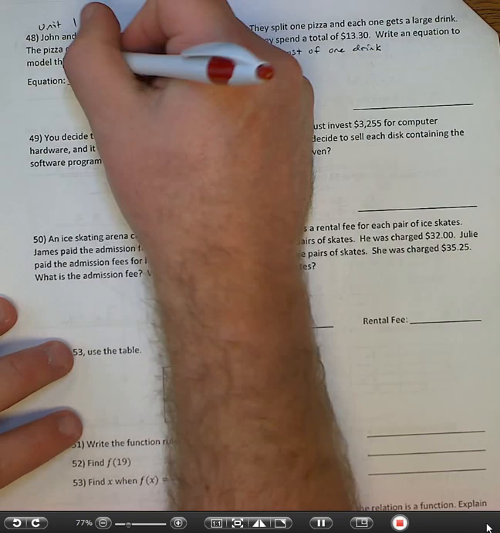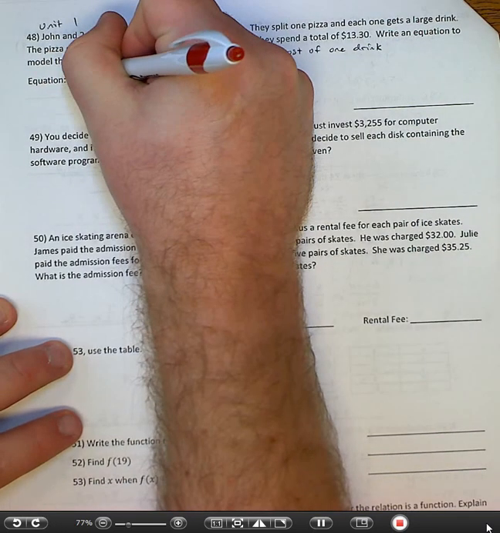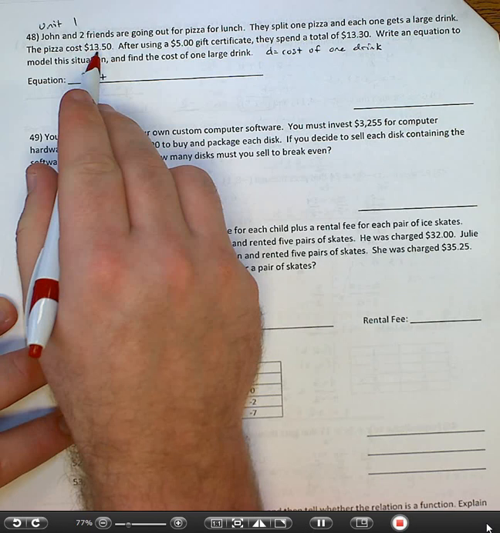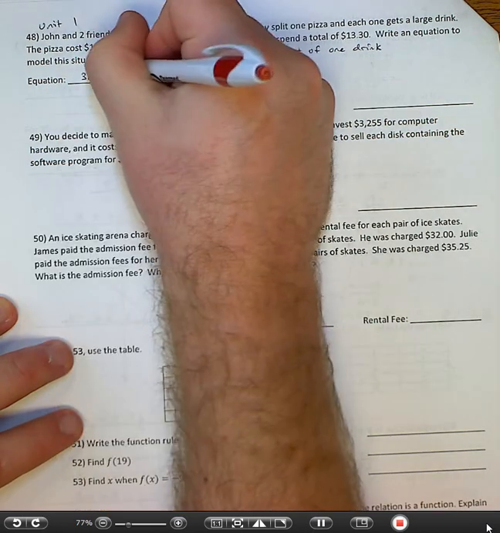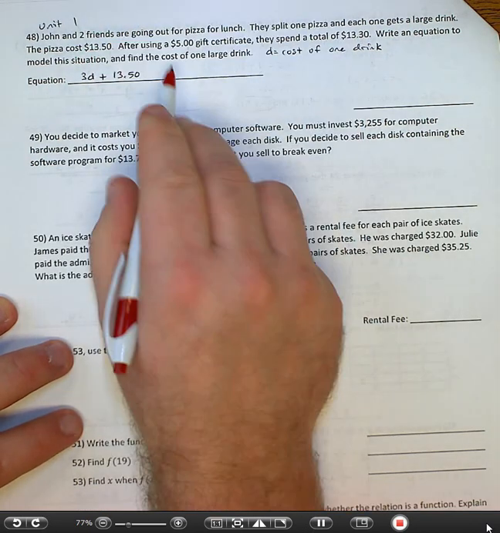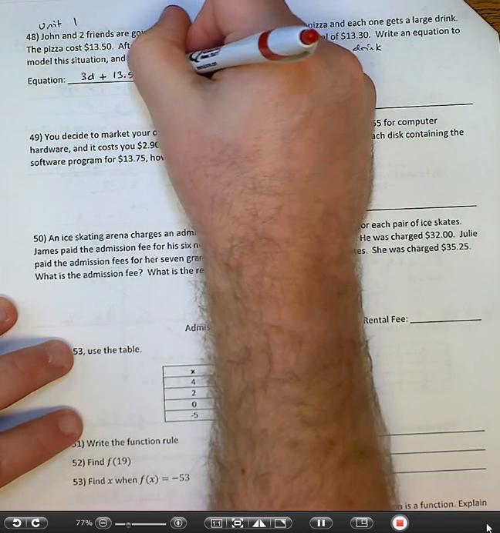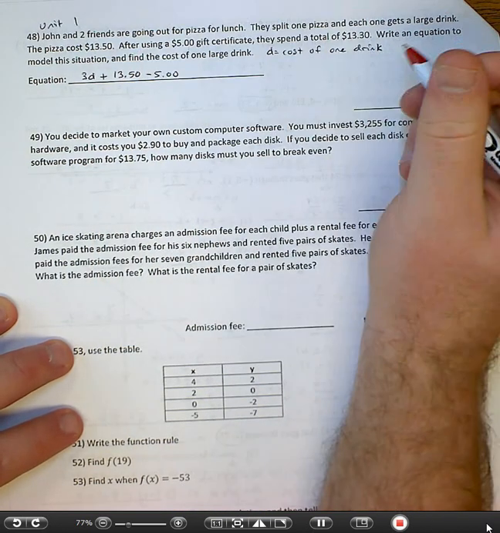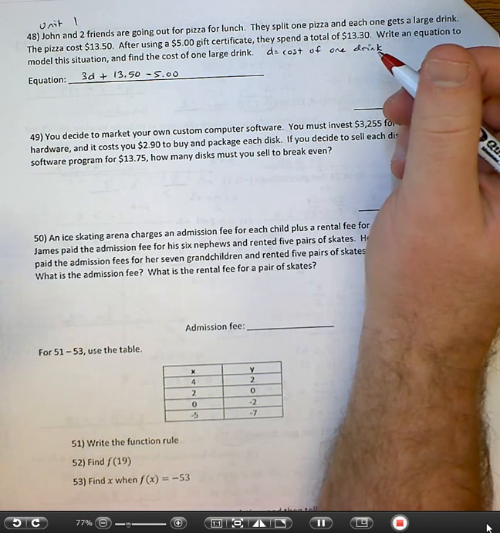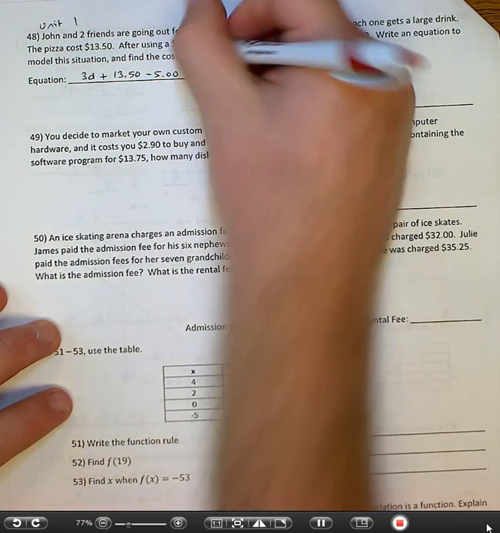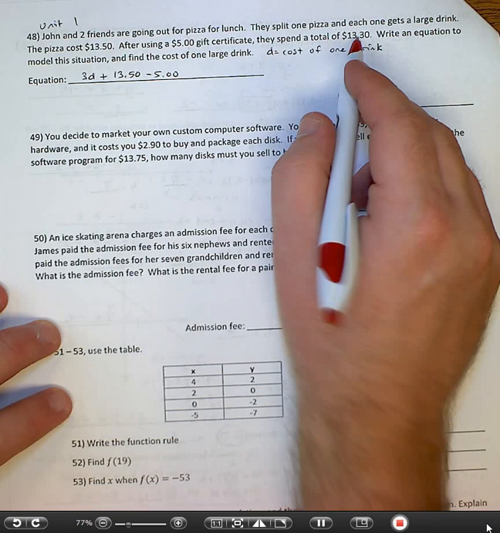So they got 3 drinks, plus they got the pizza, right? So they add the pizza. That goes into the cost. But then they had a $5 gift certificate, which subtracts $5 from the bill, basically. That's what goes into the bill, and it equaled $13.30.